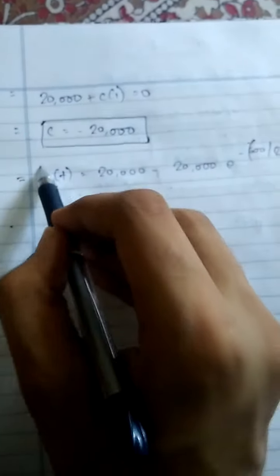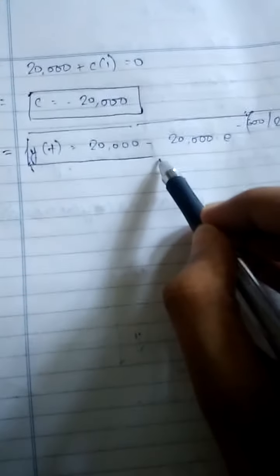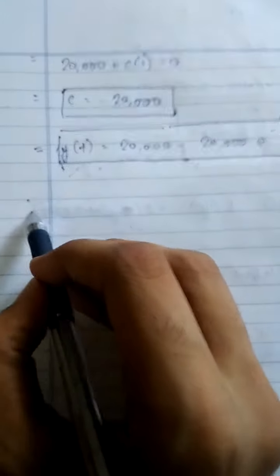So this is the solution that we receive for the non-homogeneous linear first order ODE. The amount of fresh air at any instant of time is this.